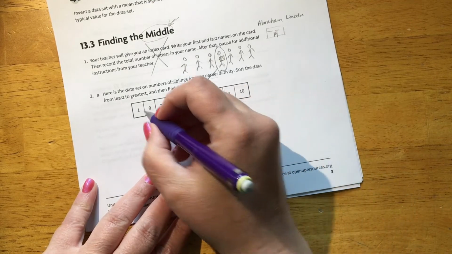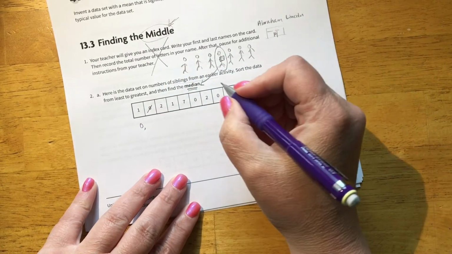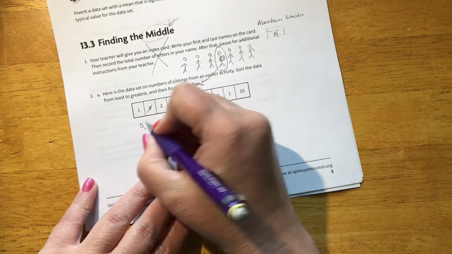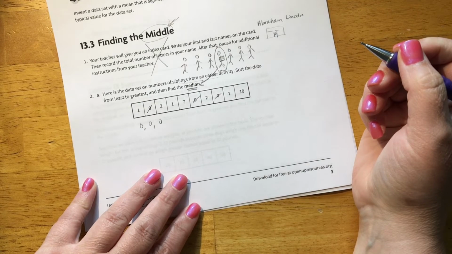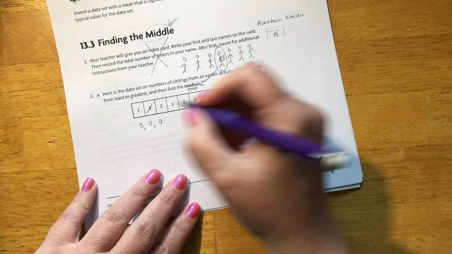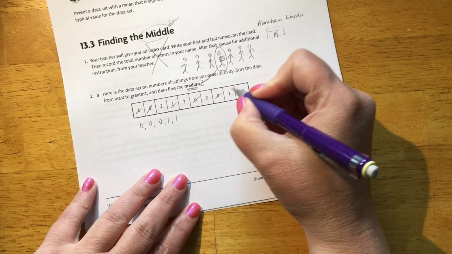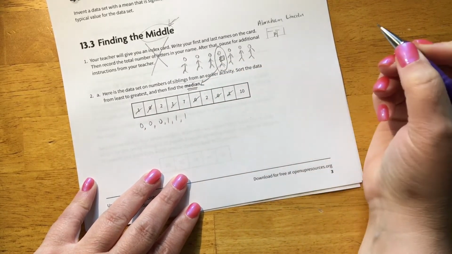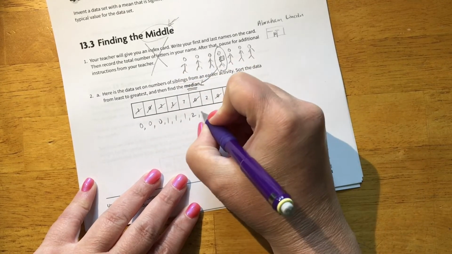So the first one, of course, is going to be 0. I'm going to cross them out as we go. But there's a couple more zeros. So we have to list all the zeros. We can't leave anybody out, right? And then there's a 1. And there's another 1, and there's another 1, okay? And then there's a 2, and another 2.